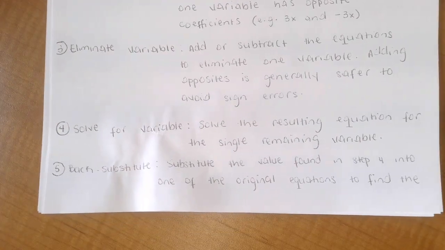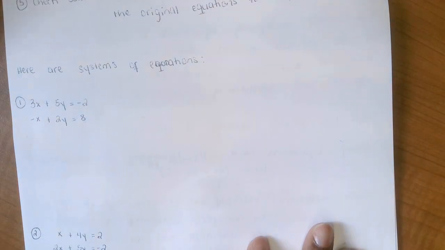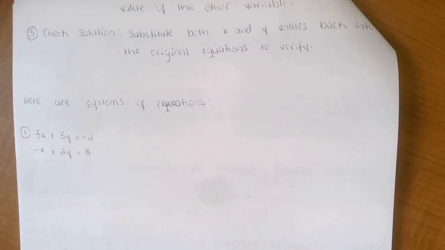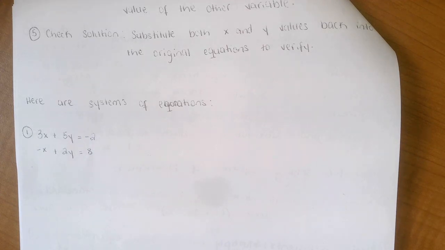4. Solve for variable. Solve the resulting equation for the single remaining variable. And then 5. Back substitute. Substitute the variable found in step 4 into one of the original equations to find the value of the other variable. And then of course you want to check the solution. You're going to take the two values, the x and the y typically, that you find, and plug them back into one of the original equations to see if you get the answer.